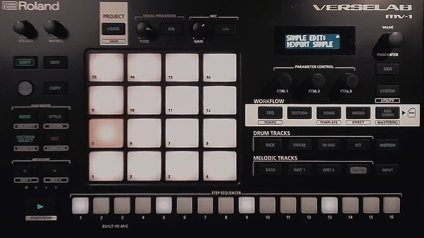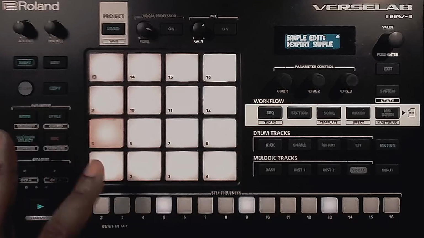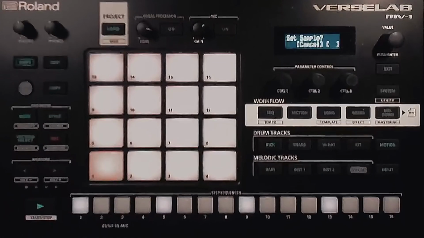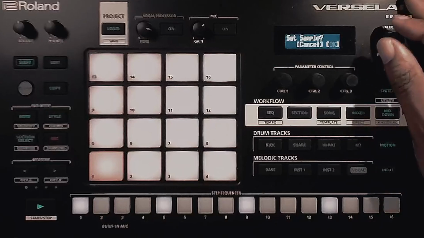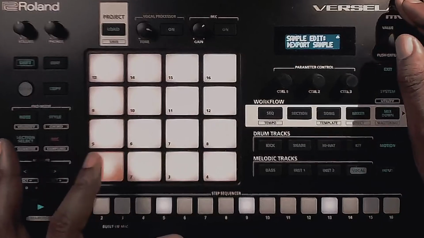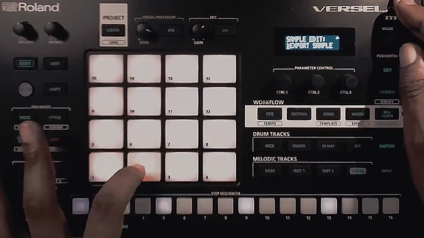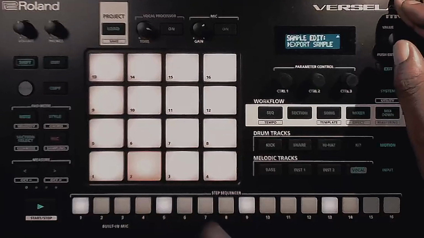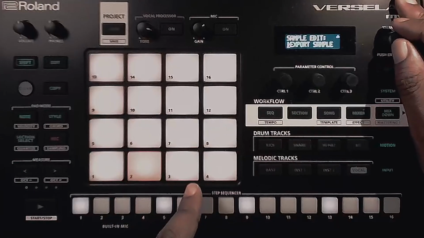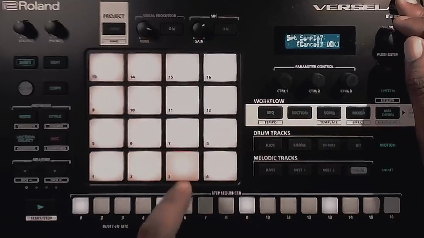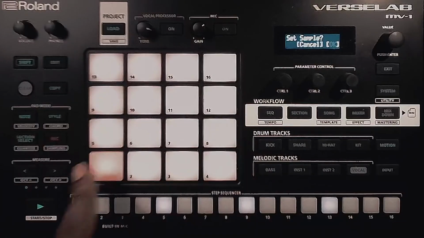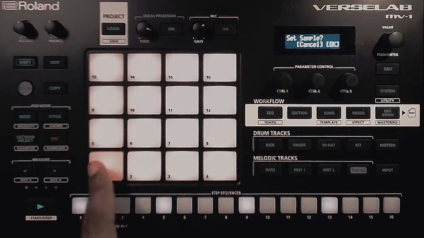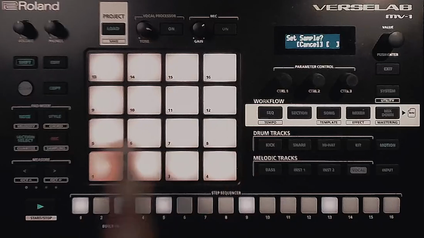And right now what I want to do is this. The next thing you want to do, since we already have the sample, let's go ahead and hit a pad. You notice you heard a kick there. Don't worry about that. Just hit OK, and it'll import it on pad 1. Then hit another pad, and continue this process. Now I have the samples on pad 1 through 8 here.